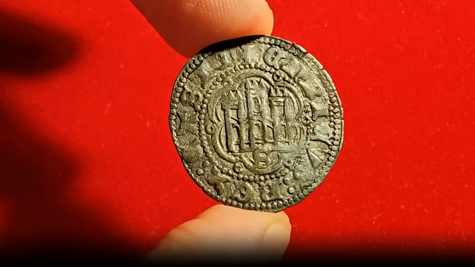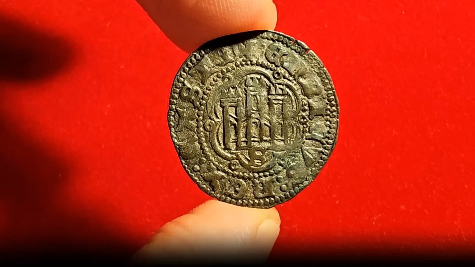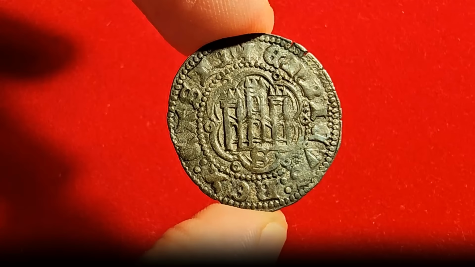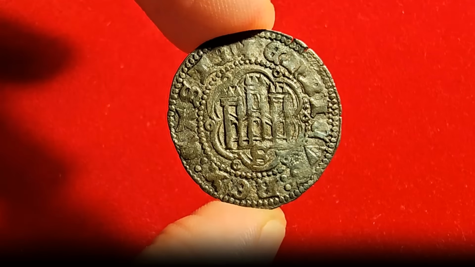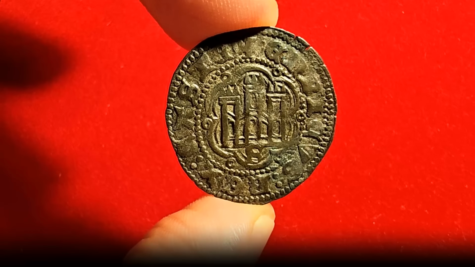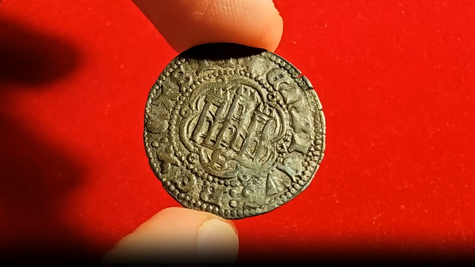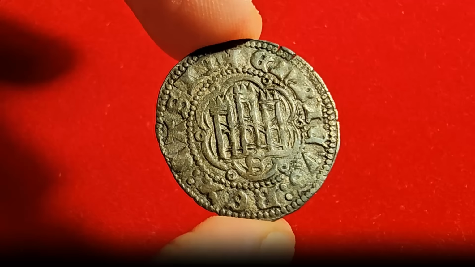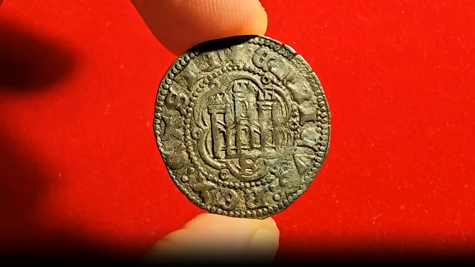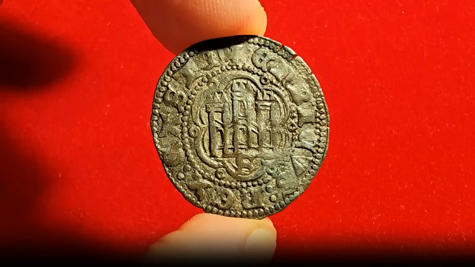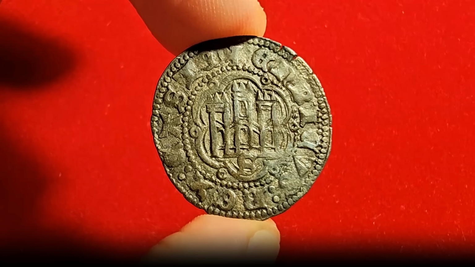Let's remember that coins were always a very big deal for any emperor, monarch, or any kind of leader. Coins were never something considered secondary. It was one of their main ways of proclaiming their authority in a world where information, including the information of who was in charge, moved very slowly.